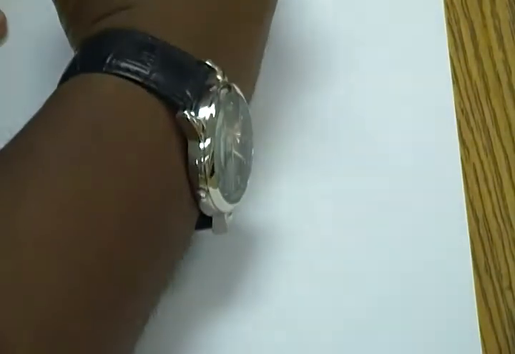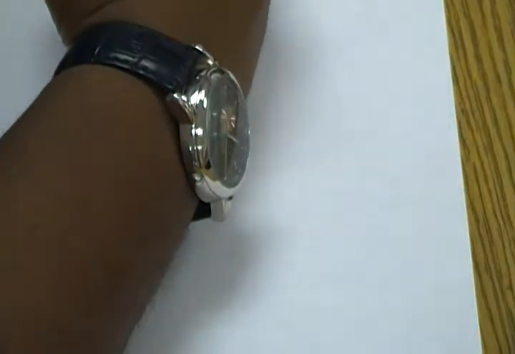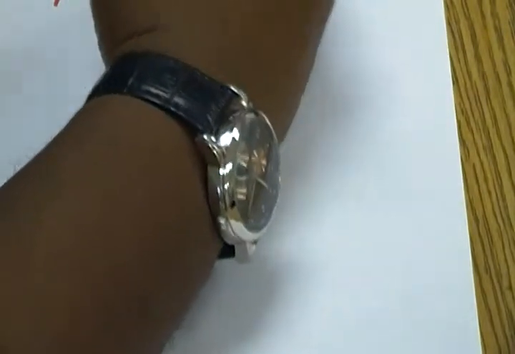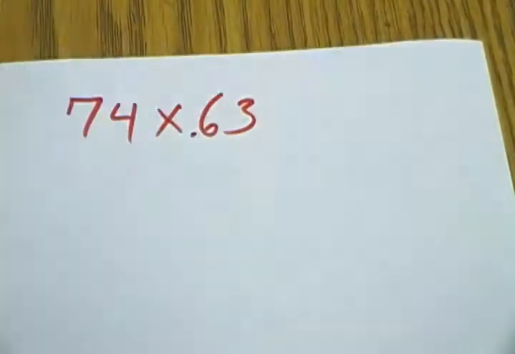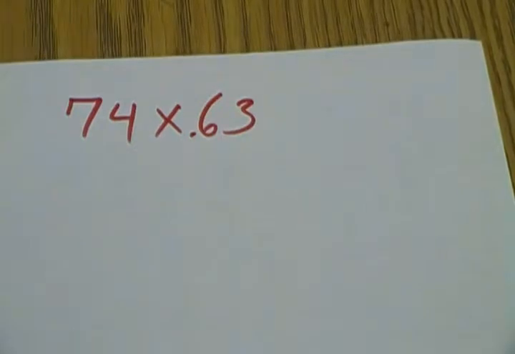Alright, let's try one more. This time let's do 74 times, let's do 63. Oops, sorry. There you go, 74 times 63, and let's put a decimal here. So this is 74 times 63 hundredths.